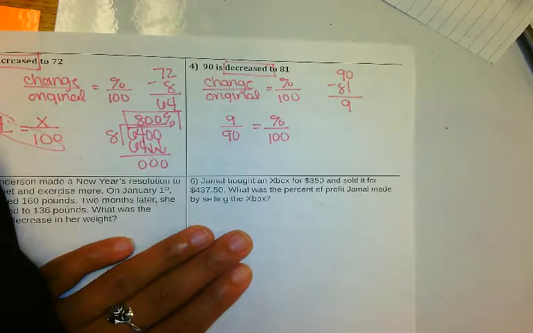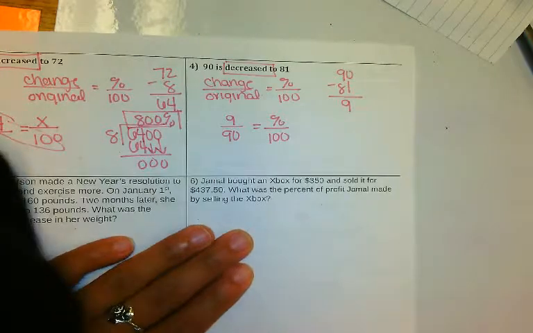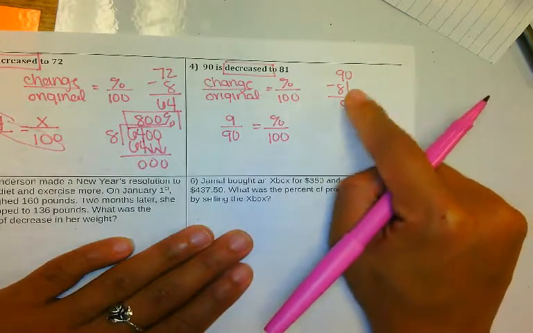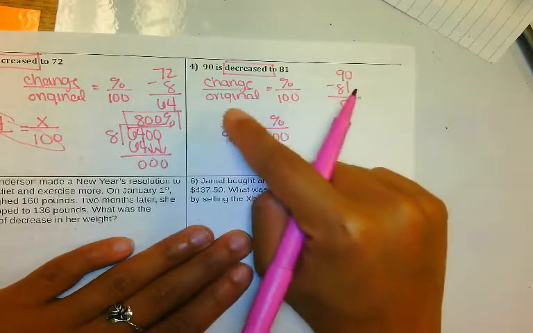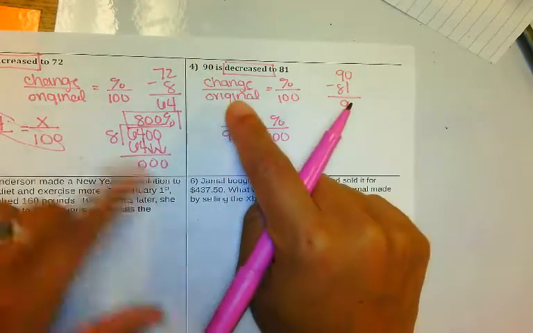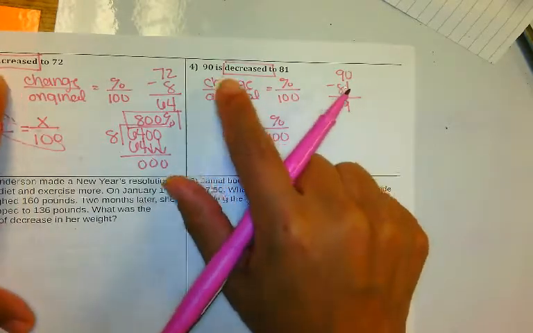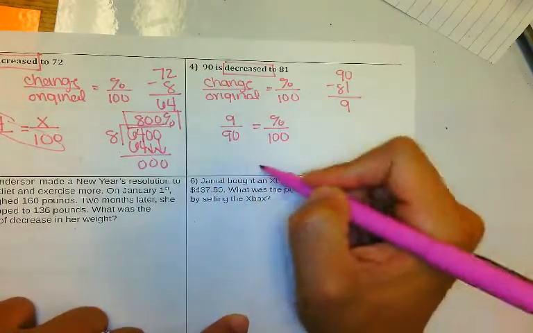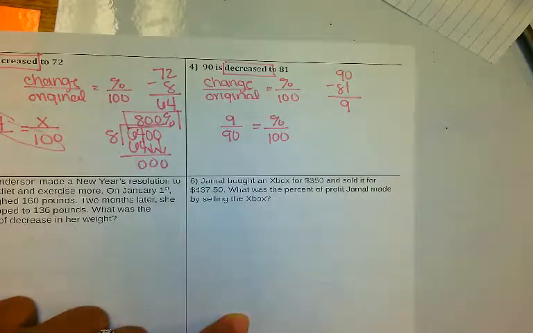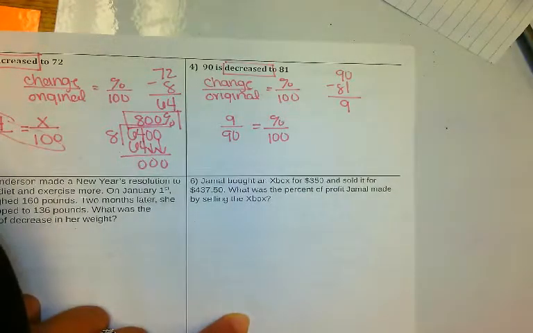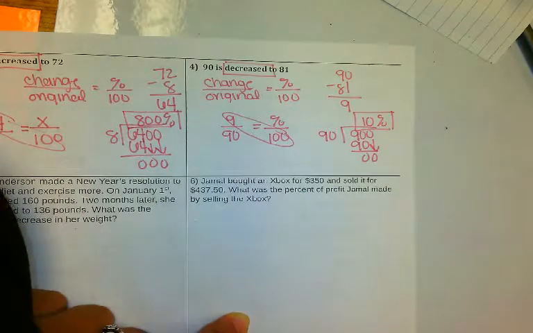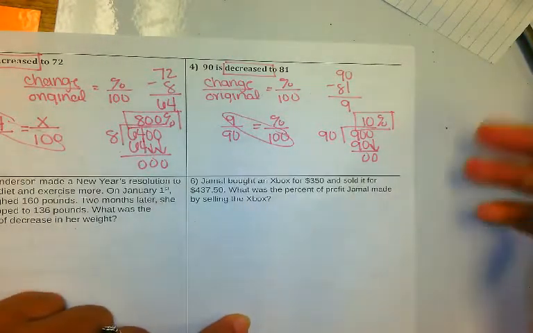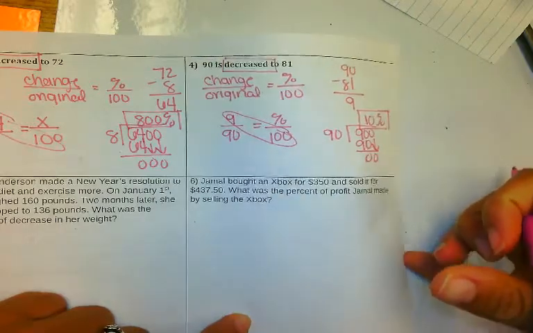All right, hopefully you paused the video and you were able to subtract to find the change. We get 9, and then we set up our change over original. I want you to notice that your original isn't always the biggest number, but it's the number that you start off with, it's the first one. And then this is my proportion. So if you haven't solved it already, go ahead and solve it. Pause the video. All right, and so when you solved it, you should have gotten 10%. At this point, if you're having any issues, please raise your hand and ask one of the subs in the room. All right, number 5.